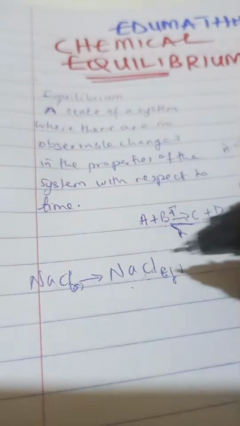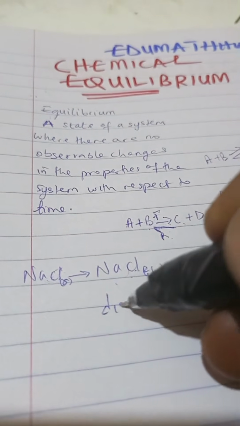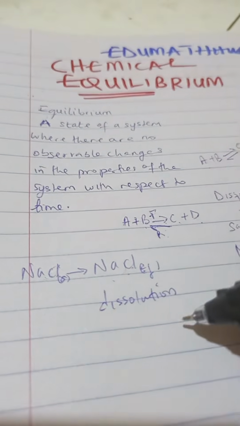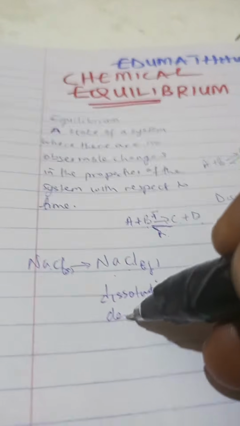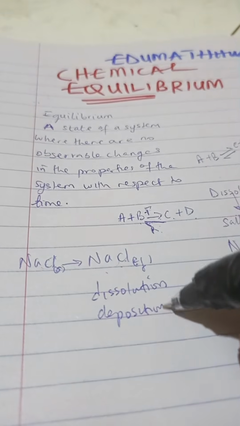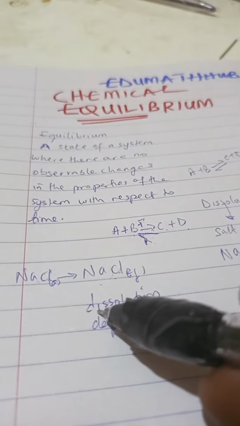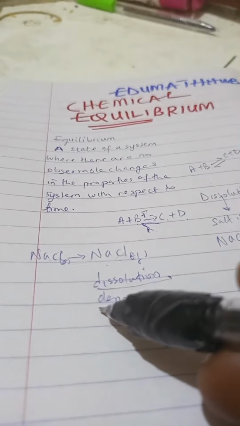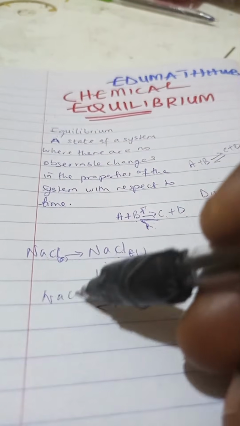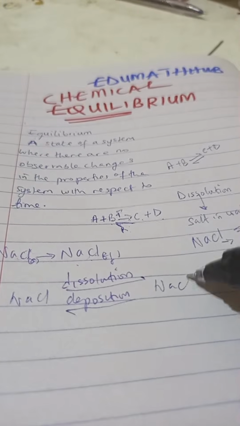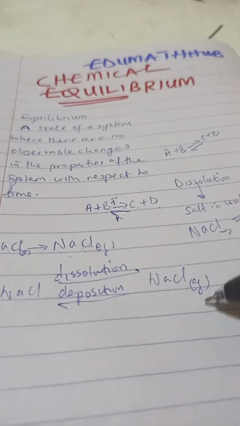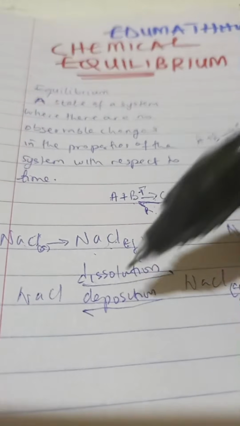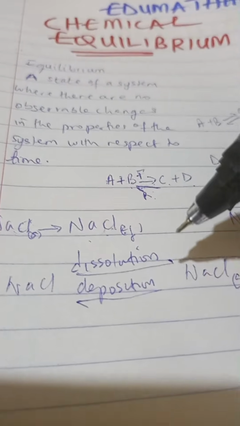In this forward reaction, you can say the forward reaction is called dissolution, which is like dissolving, while the reverse direction will be called deposition, that's if you're going back. So I will put an arrow here: this arrow is for the forward direction, where this backward arrow is for the reverse direction. Then I'll write NaCl at this point and NaCl aqueous at this other side, to tell you that it is in the dissolved form. So when the forward and the backward reactions are occurring at the same rate, then you say the system is in equilibrium.